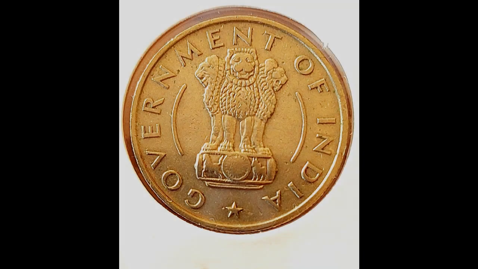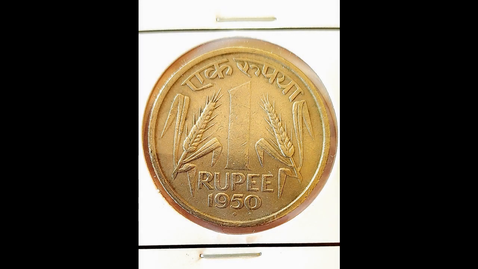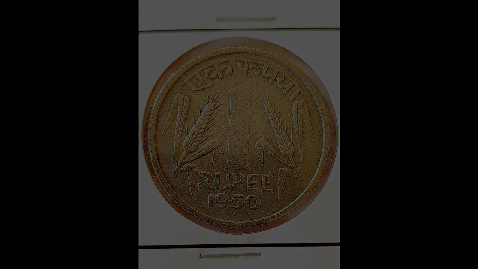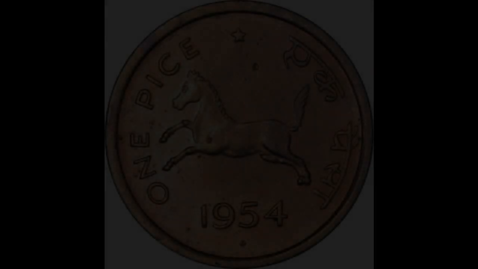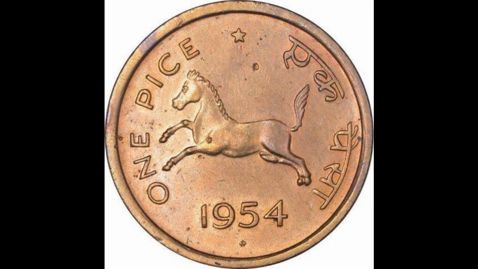The British king's portrait was replaced by the lion capital of the Ashokan pillar. As discussed earlier, corn sheaf replaced the tiger on the 1 rupee coin. In some ways, it symbolized a shift in focus from imperialism to progress and prosperity. Indian motifs were incorporated, but the monetary system was largely retained unchanged, with 1 rupee consisting of 16 annas and 1 anna equal to 4 pice.